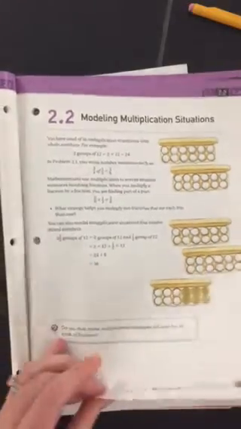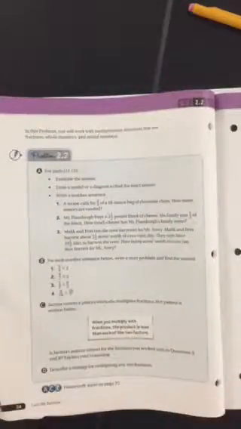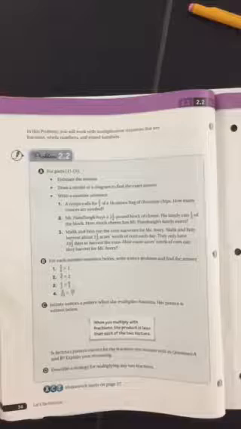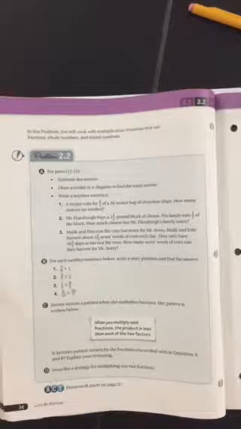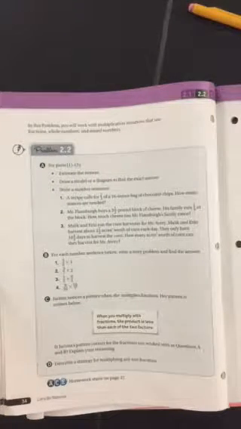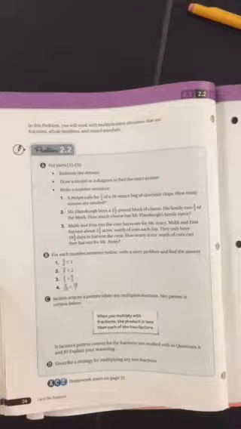Today we're going to take that step a little bit further as we look at estimating, drawing models, and writing number sentences with whole numbers, fractions, and mixed numbers. So right now you are only going to work on A with your group, and then we are going to reconnect and go over the answers. So go ahead and work on A only with your group.